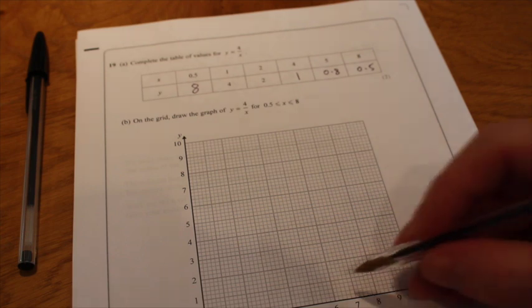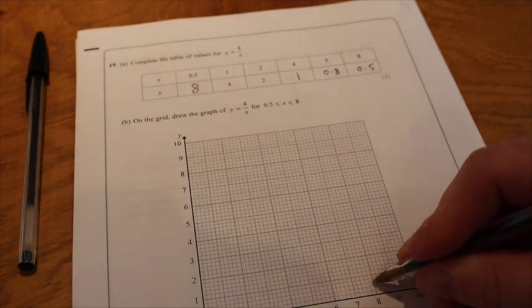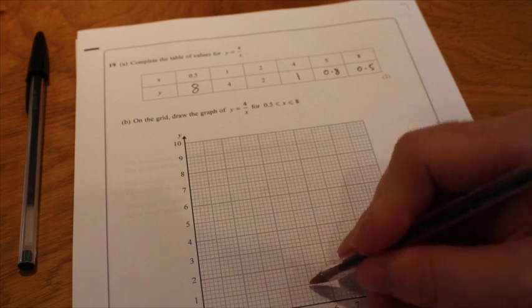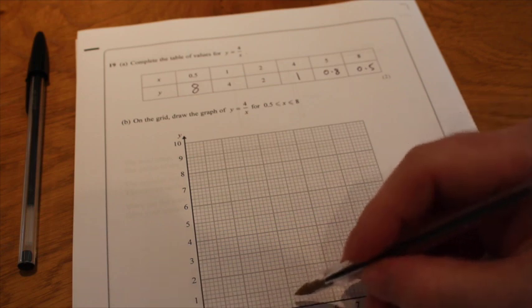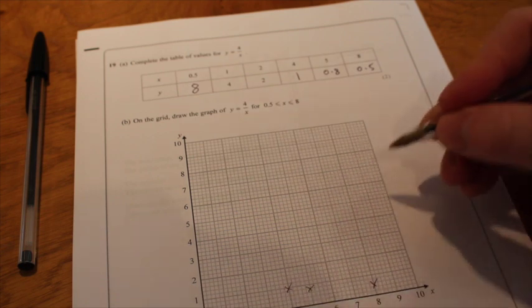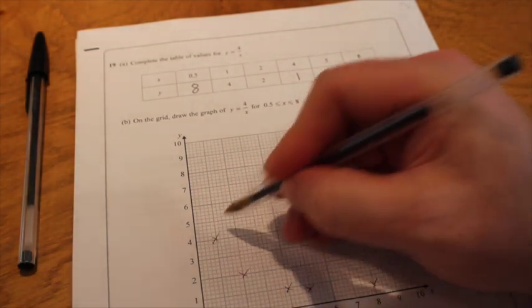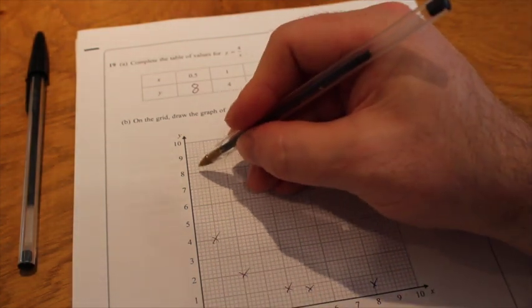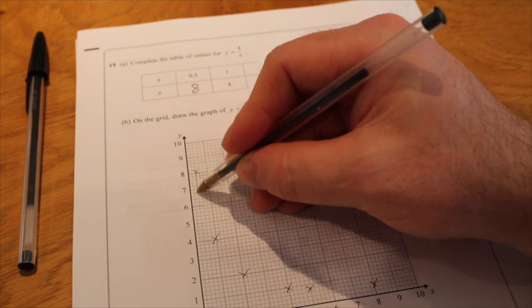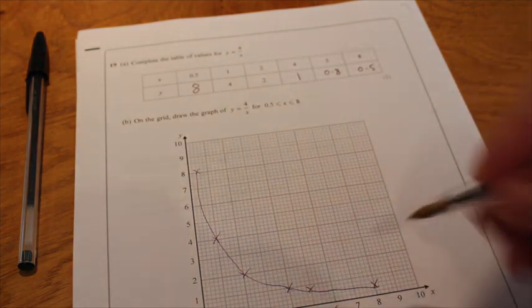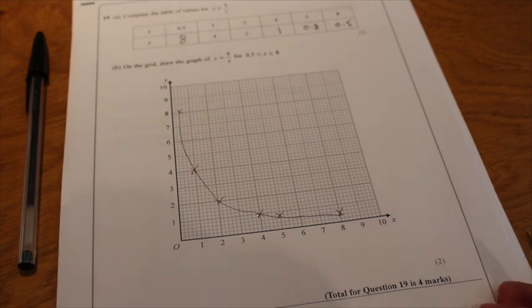Then you just plot them. So 8, 0.5, remembering it's along the corridor and up the stairs: along to 5 up to 0.8, along to 4 up to 1, 2 and 2, 1 and 4, 0.5 and 8. So again, you've got a nice curve there. Done.